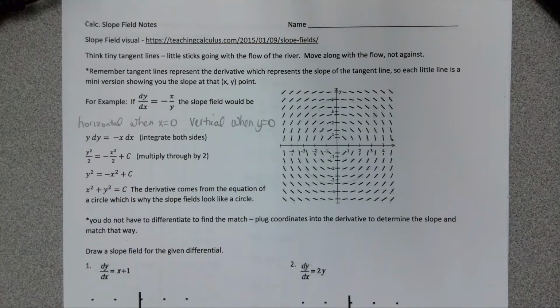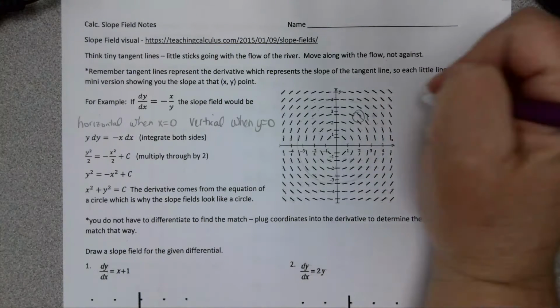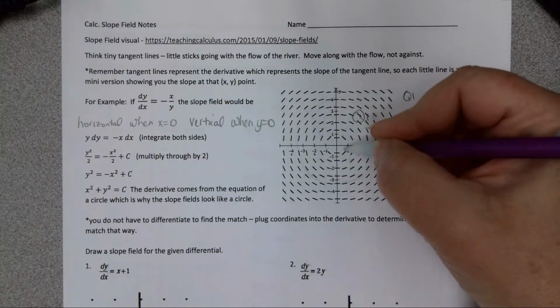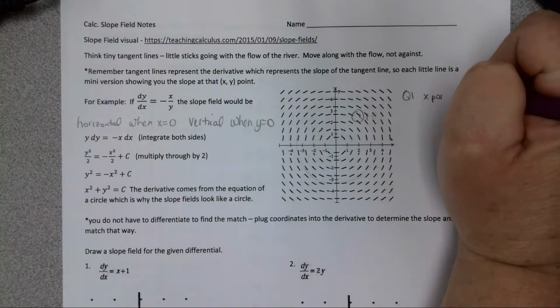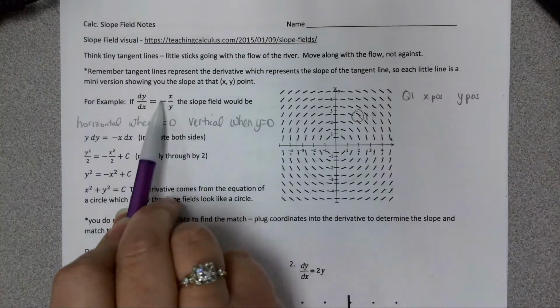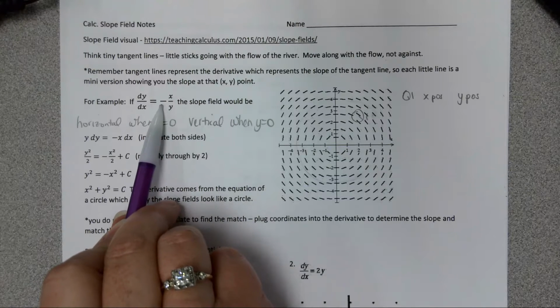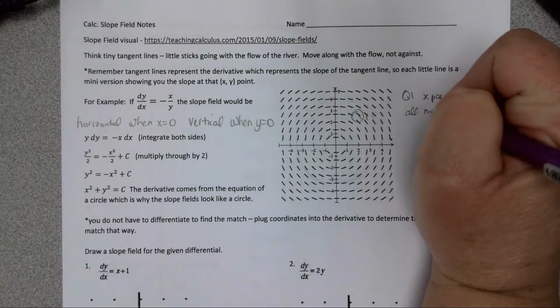Now, further. Okay? Let's say we're in quadrant 1. In quadrant 1, x values are positive, your y values are positive. Well, if we're looking at our differential, negative x over y, with a negative over a positive over a positive, that means you're going to have all negative slopes.